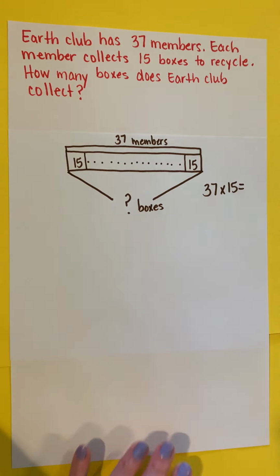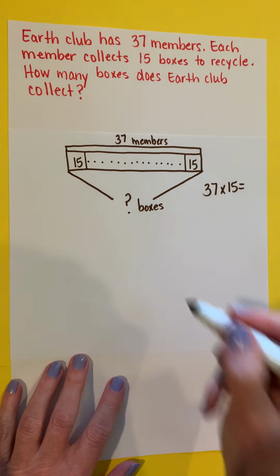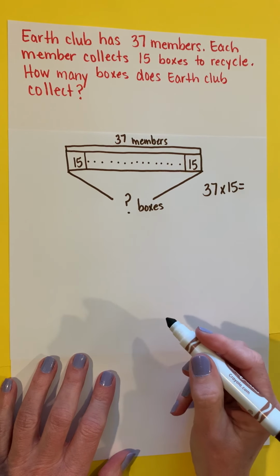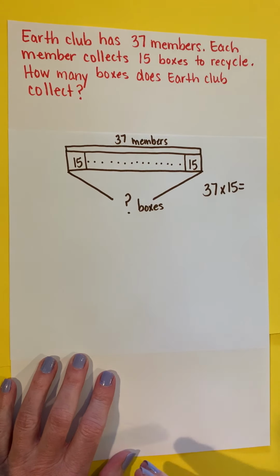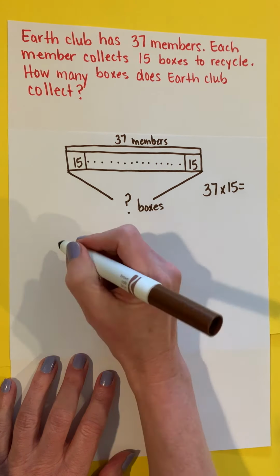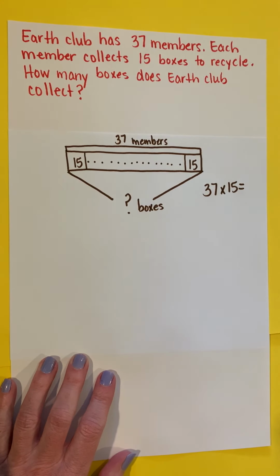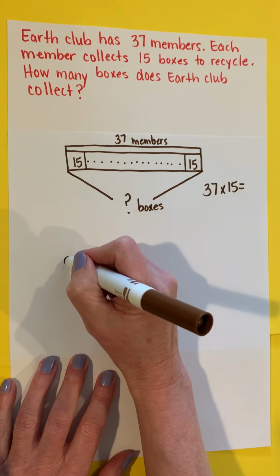My first strategy that I'm going to use today is the area model. I couldn't use a sketch on this problem because it would take me all day to do 37 15 times. It would take quite a while. So we're going to go right into the area model.